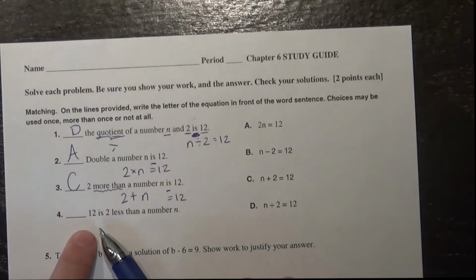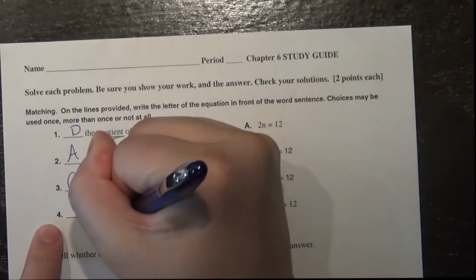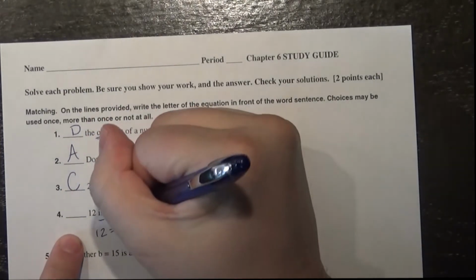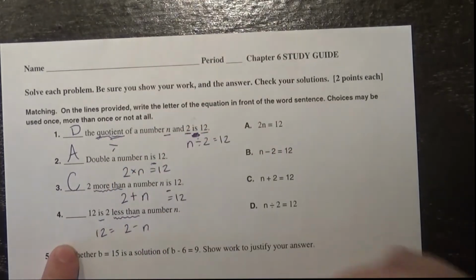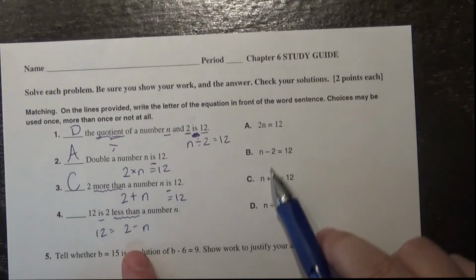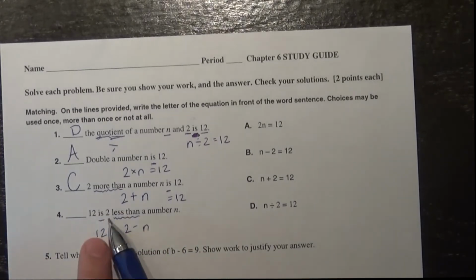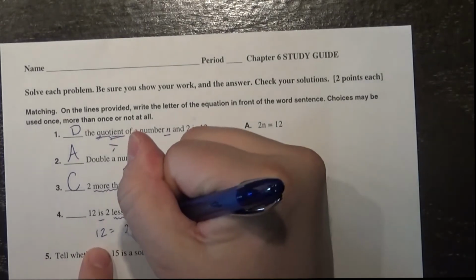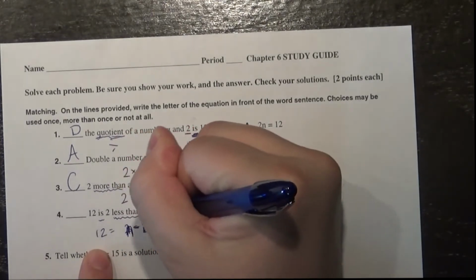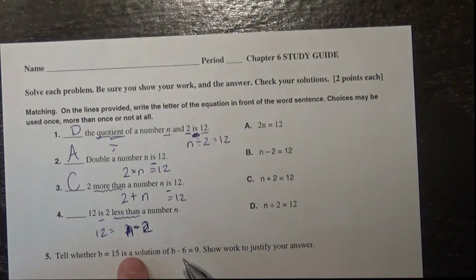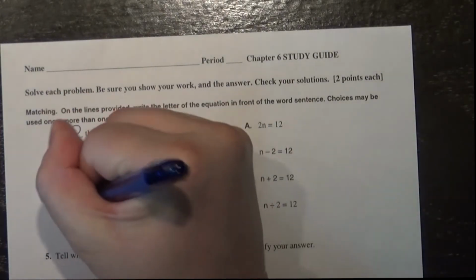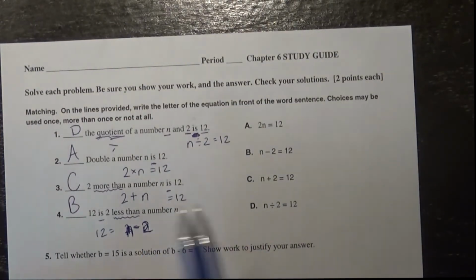I only have one left, but just to make sure, it says 12 is, so it's going to say 12 equals 2 less than a number n. Less than means minus. So I'm looking for something that says 2 minus n. So let's check it out. Oh, I'm sorry, I messed up already. 2 less than a number n. Less than switches the order around, because it's 2 less than n, not 2 minus n, but instead n minus 2. I'm only 4 questions into my study guide and I've already got an error. But I'm glad I caught it here so that you can avoid it for your test. So it's n minus 2, and there it is, letter B. Remember, with less than, we're switching the order around.